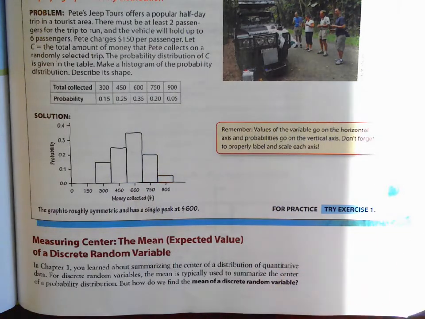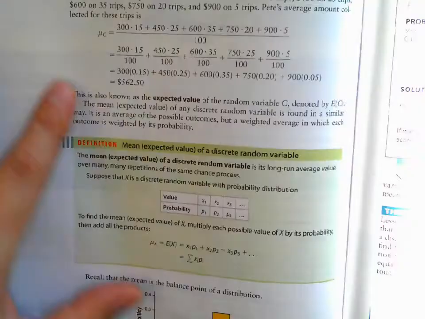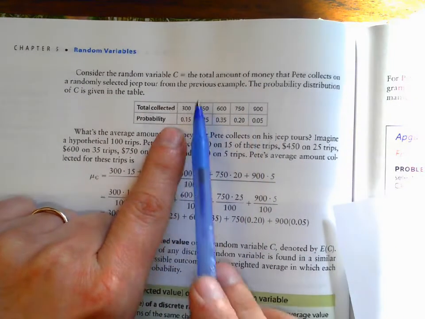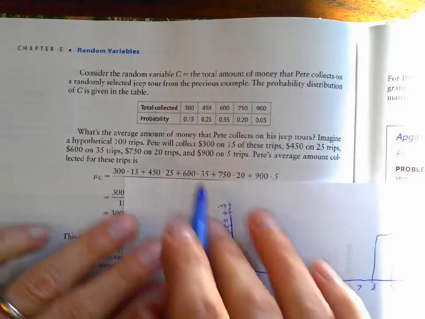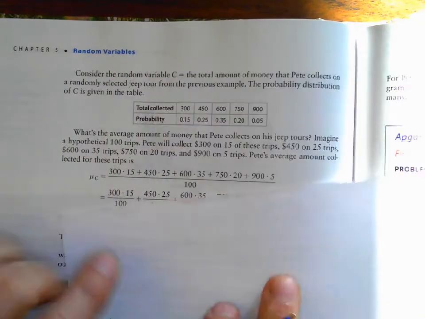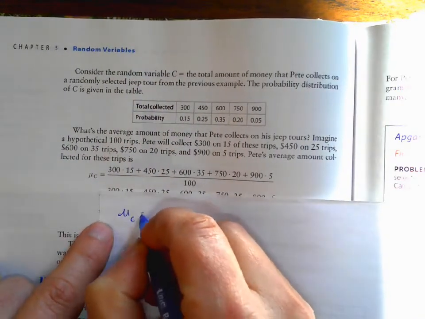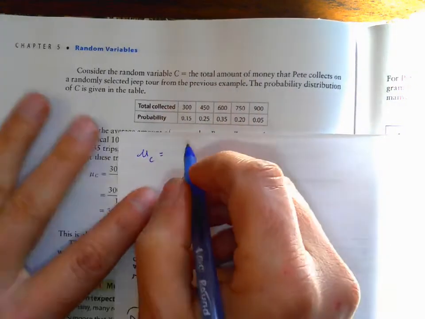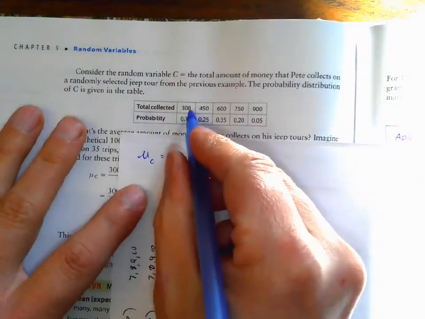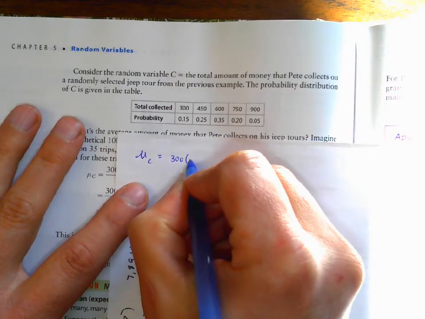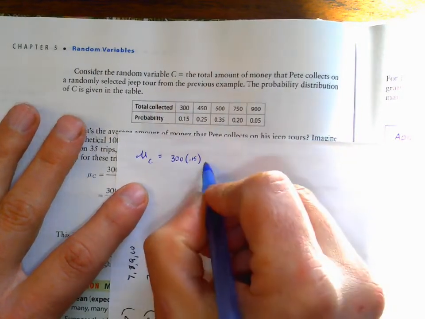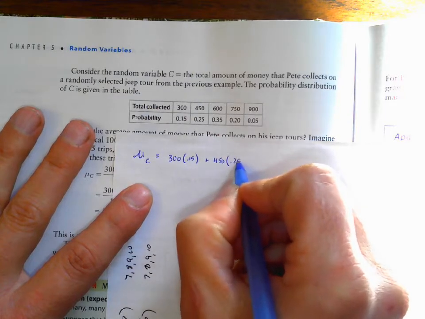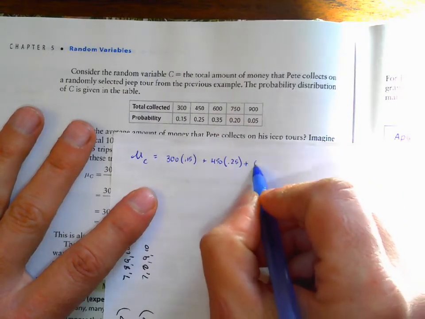The expected value. Here are those probabilities again. So C is the variable and these are the probabilities. What we do for the mean, this is the symbol we use. So we say the mean of our variable C, which was our amount of money. We take this 300 and multiply it by the 0.15. Then we add to that the 450 times the 0.25. And we add to that, and we just keep going.